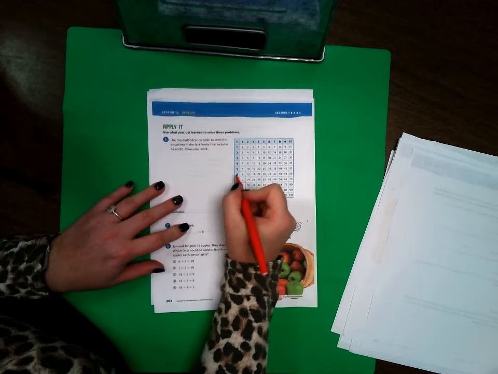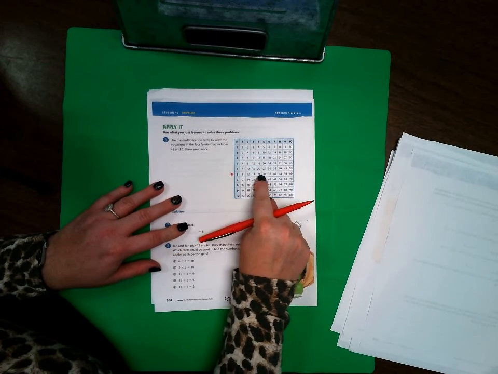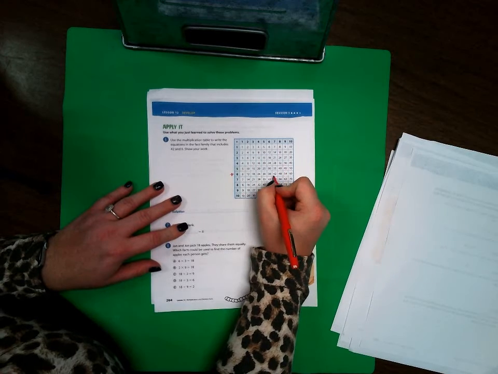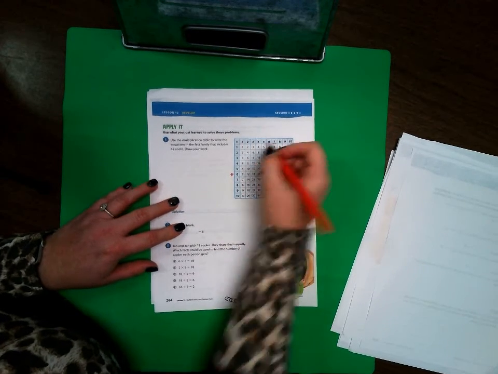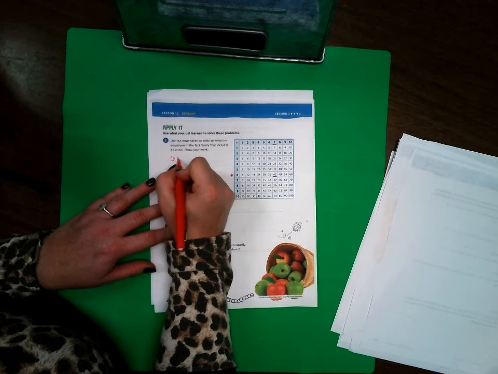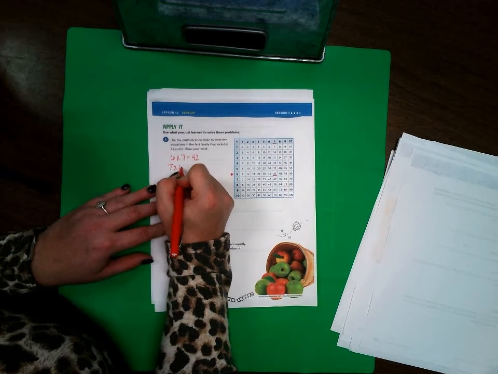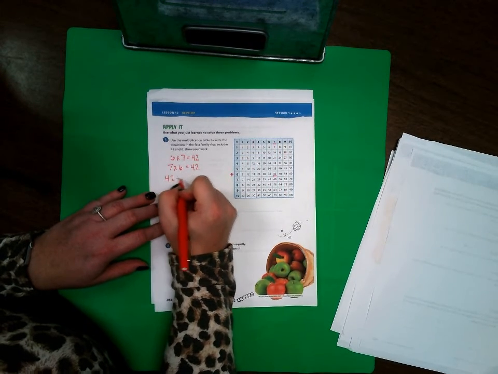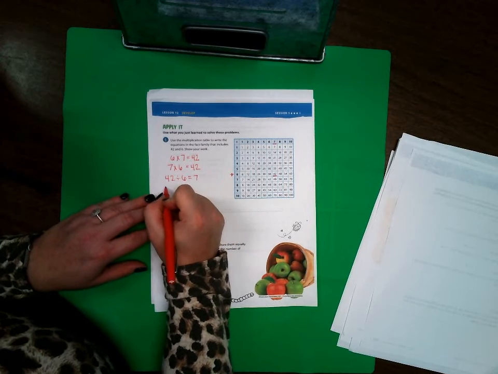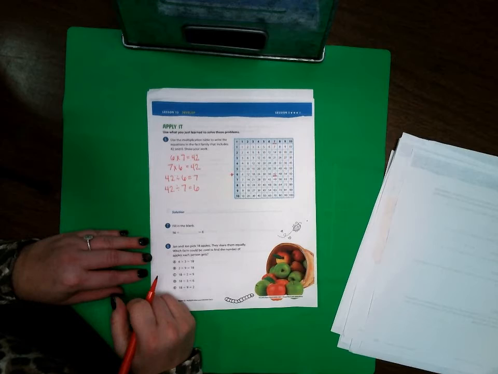So I'm going to go down and I'm going to find my 6, take my finger across until I find 42, go up and I see that it's 7. So that means 6 times 7 equals 42, or 7 times 6 equals 42. I can also do 42 divided by 6 equals 7, and 42 divided by 7 equals 6.